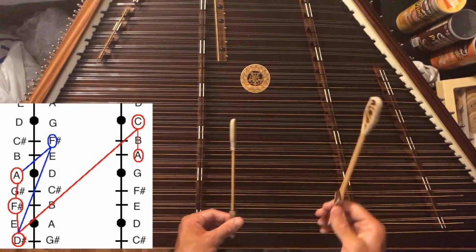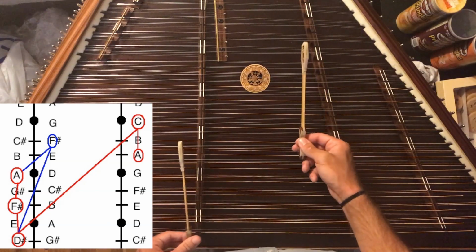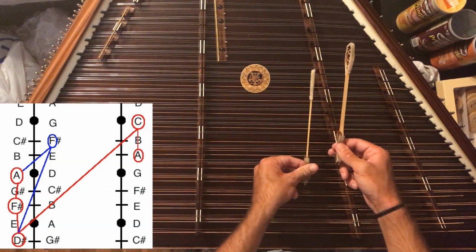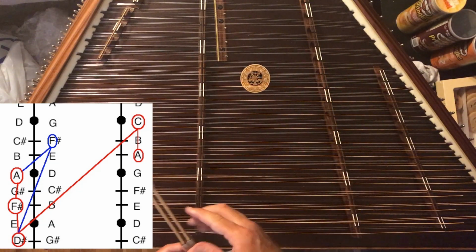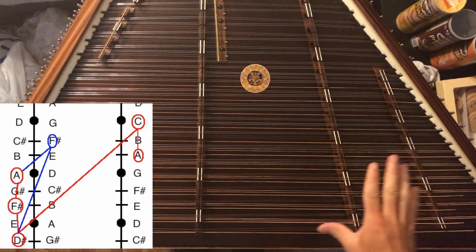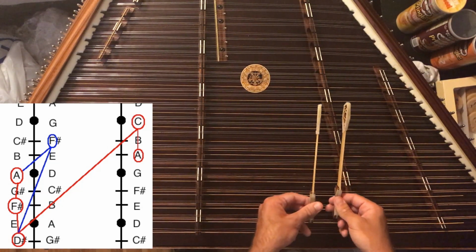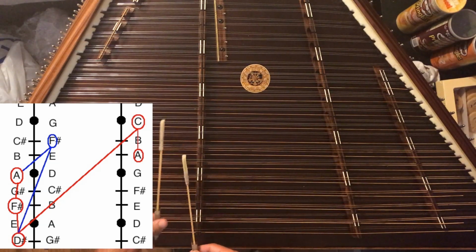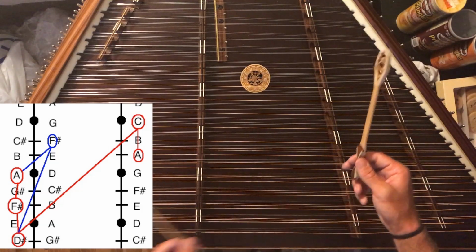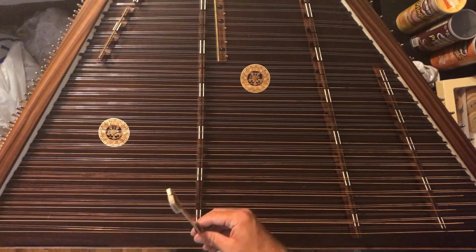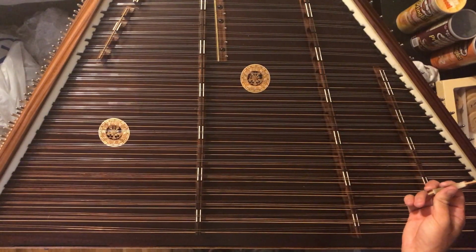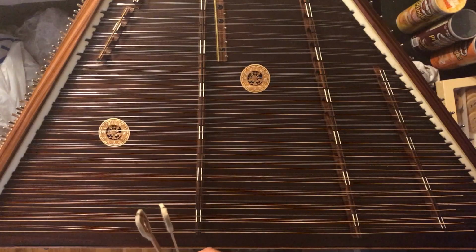And that works anywhere on the instrument. So that pattern is pretty easy. And of course, like I said, there is that other pattern that you can use there instead. It all depends on where you want to go with it and what's more comfortable for you.